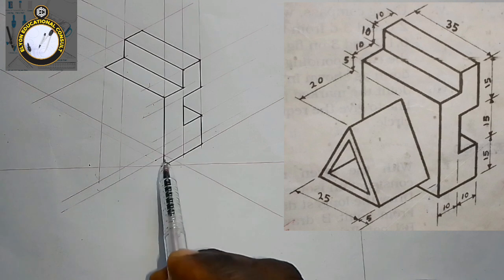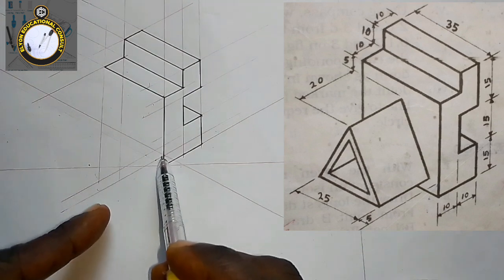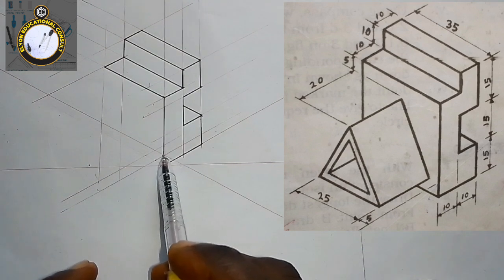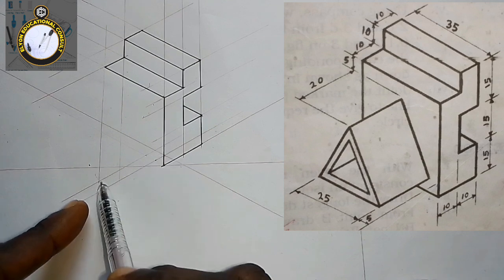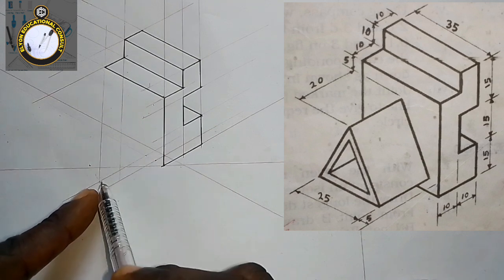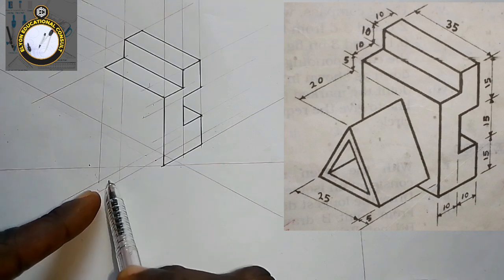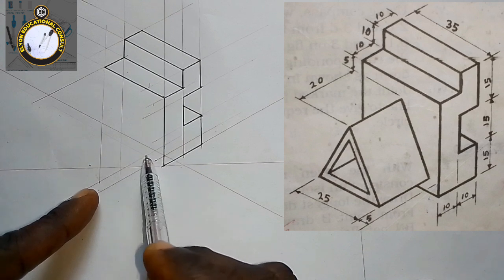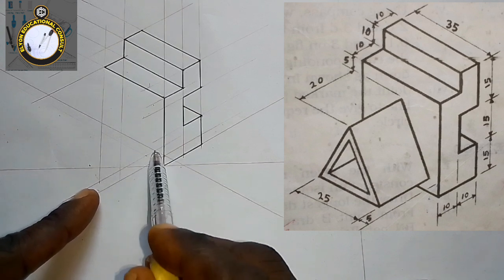So from this part now, we are going to be taking our length where this line here of the 10, this 10 that I drew earlier, this space here, this line where it intersects with this part here.